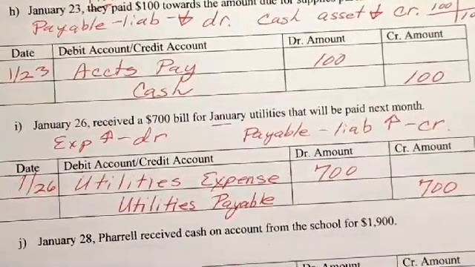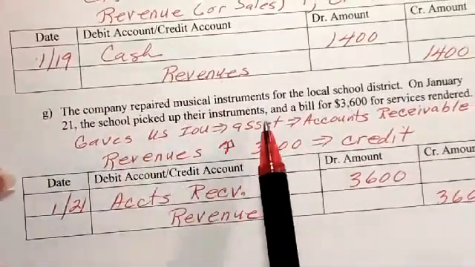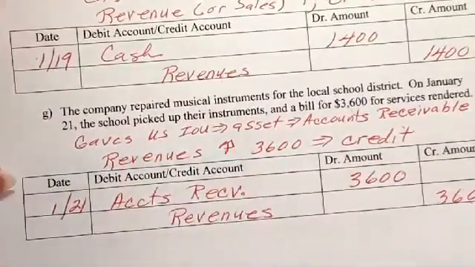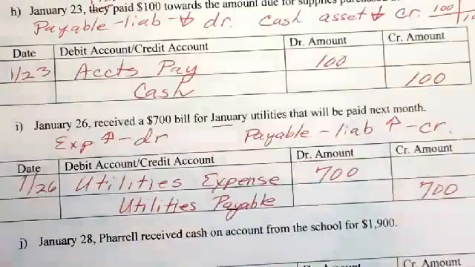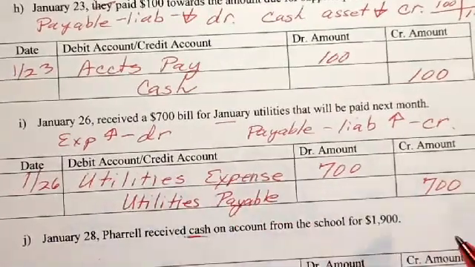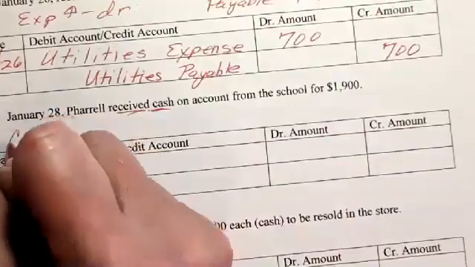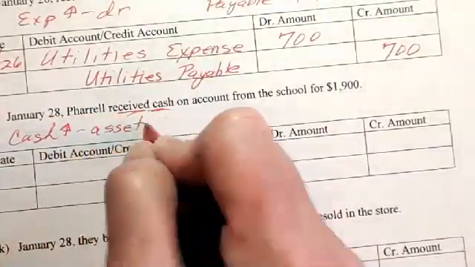Next, we received cash from that school. Okay, so I'm going to back up here. This was G on the prior page, where that school district we did all that stuff for $3,600. And remember, we put it in accounts receivable. We recognized the revenue earlier, so we don't want to play with revenues again. All we care about is this cash thing, and we received cash. Cash goes up, cash is an asset, that's a debit.